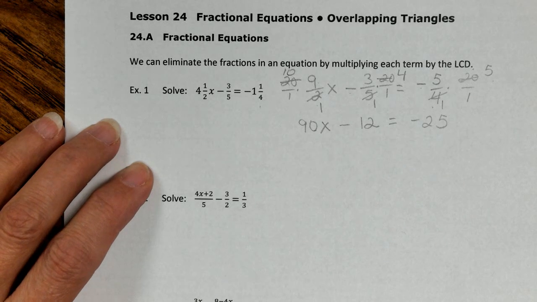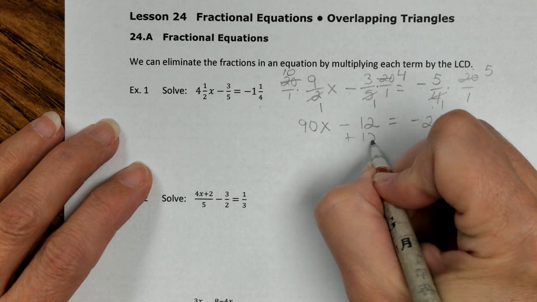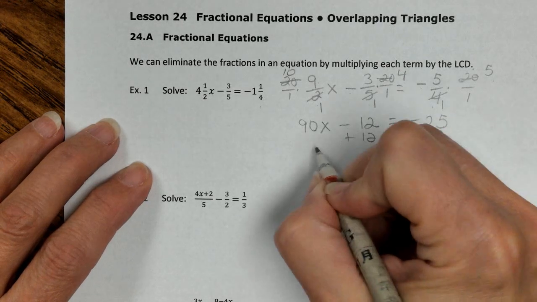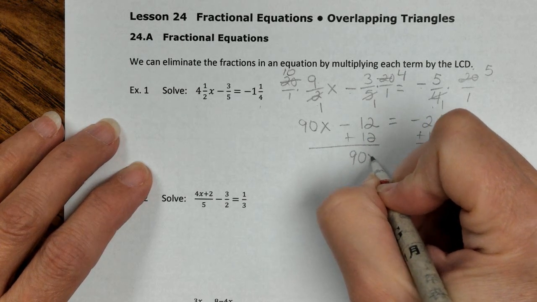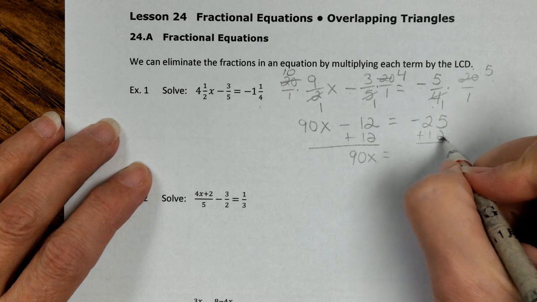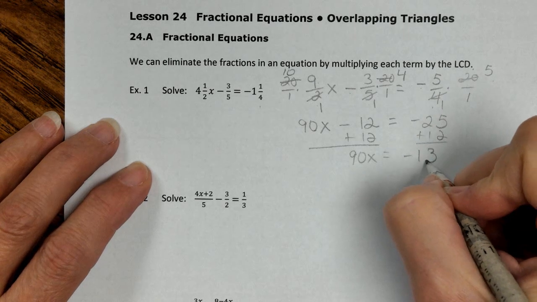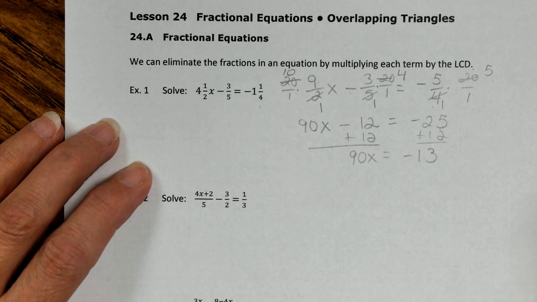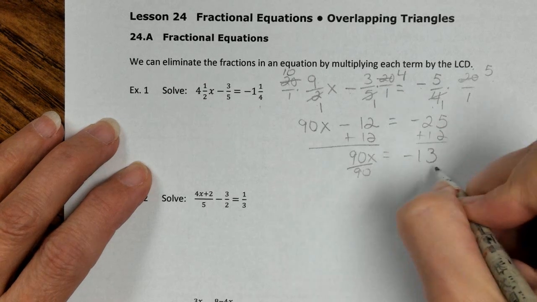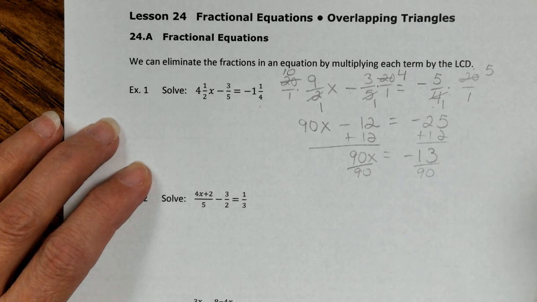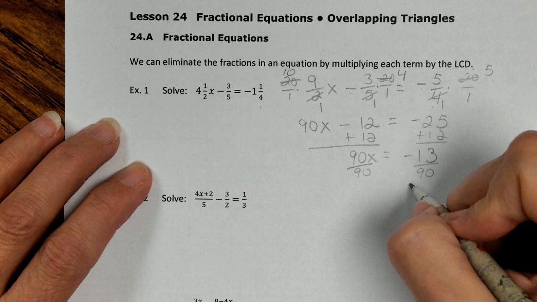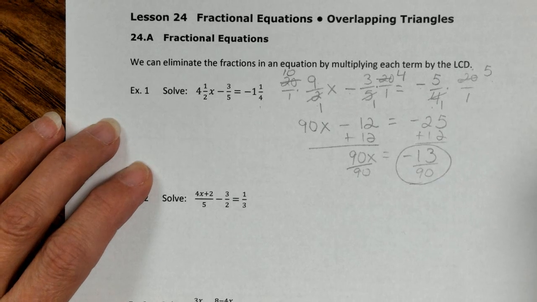Integers, much nicer to work with. So now I add 12. And over here I have 90x. And then these are opposite signs, so I subtract, keep the sign of the larger one, divide by the coefficient. And that doesn't reduce. X equals negative 13 over 90.